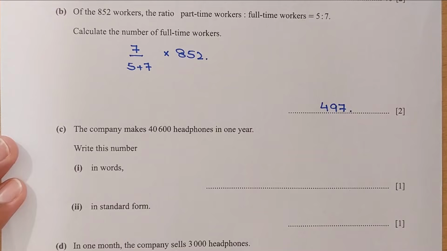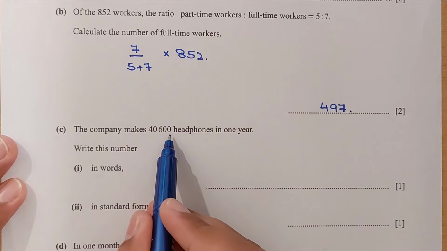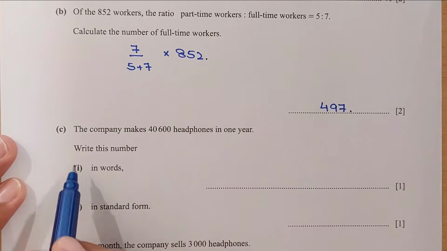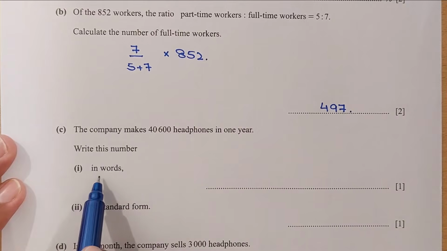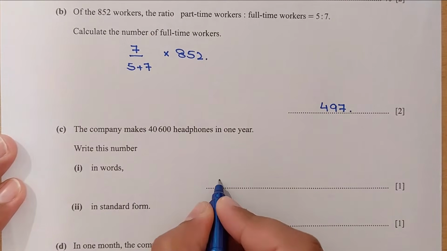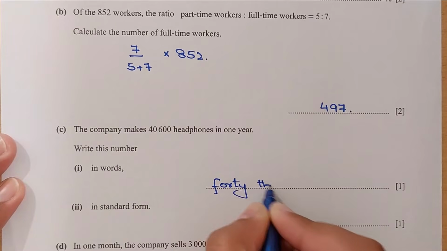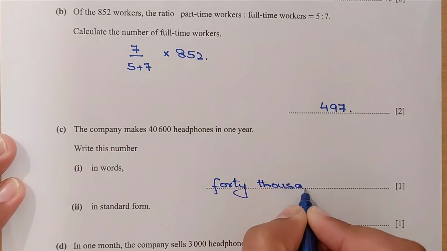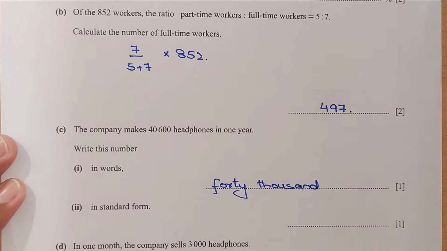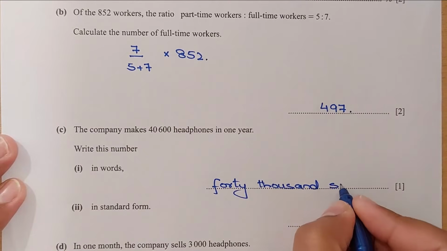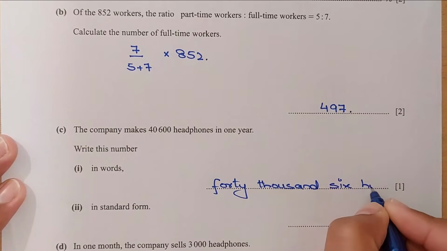Now for part C, the company makes 40,600 headphones in 1 year. Write this number, part 1, in words. So that is 40,000 600.